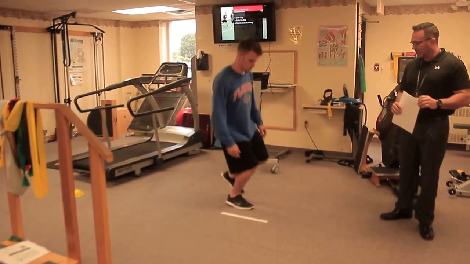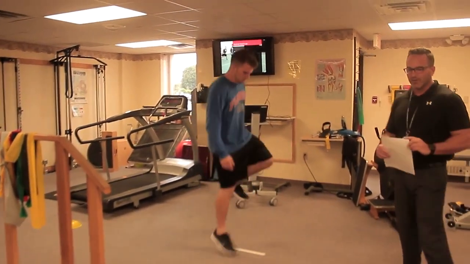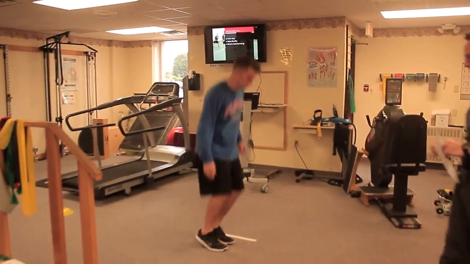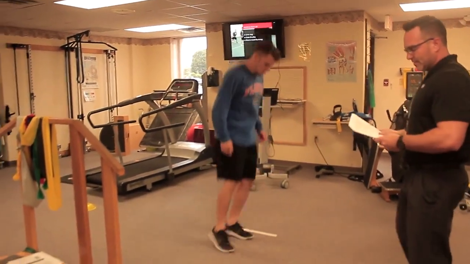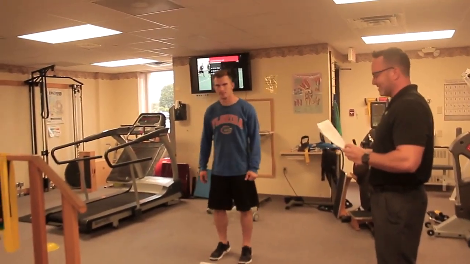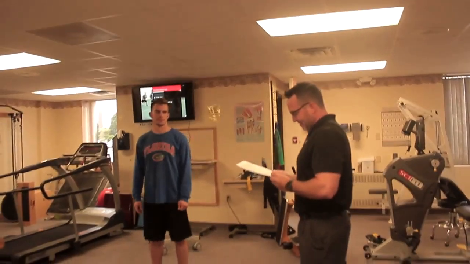And if you have lower level athletes, you might want to start with the double leg forward jump, double leg side jump, and then work into the single leg. But for a Division I baseball player, I think he can handle the single leg.